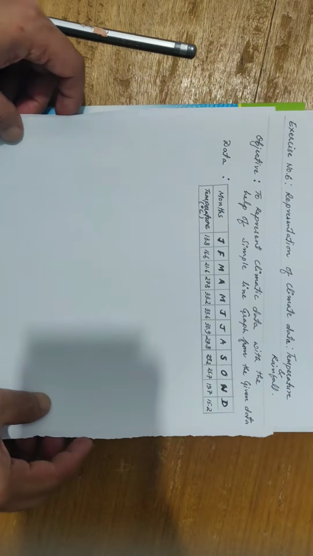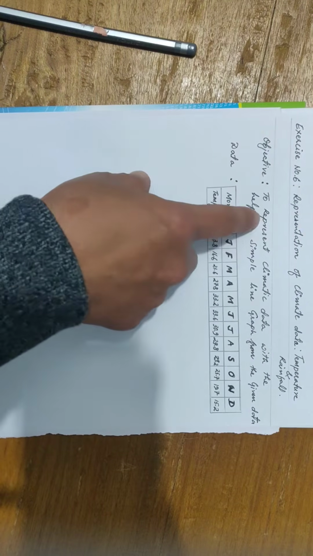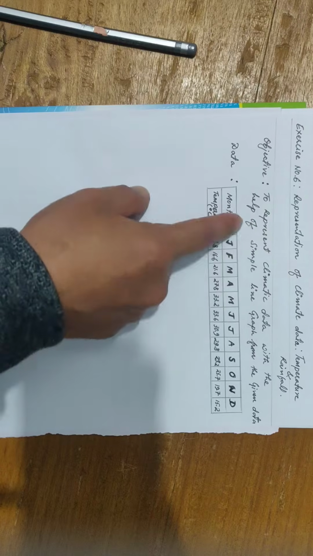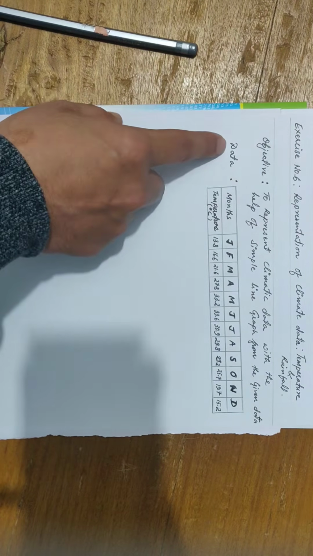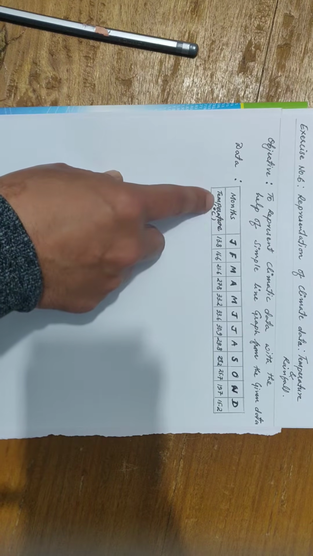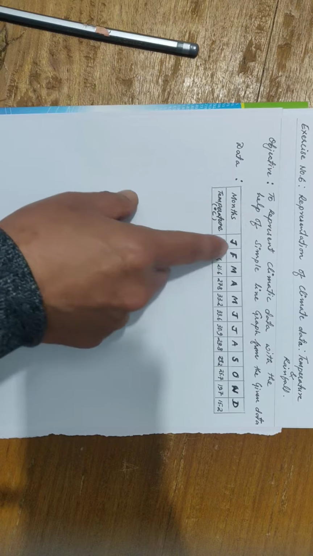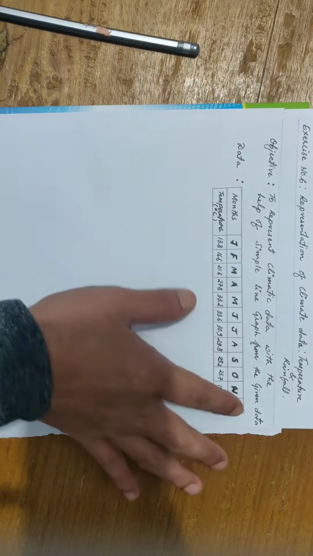Before starting we'll have to have an objective. Our objective is to represent climatic data with the help of simple line graph from the given data. The data given here is, on one side we have months and the other side we have temperature in degree Celsius. January, February, March, April, so on till December. 12 months are given.